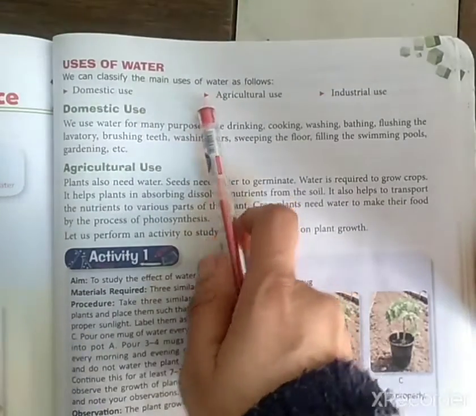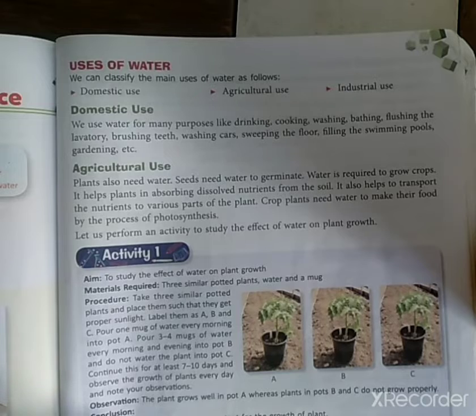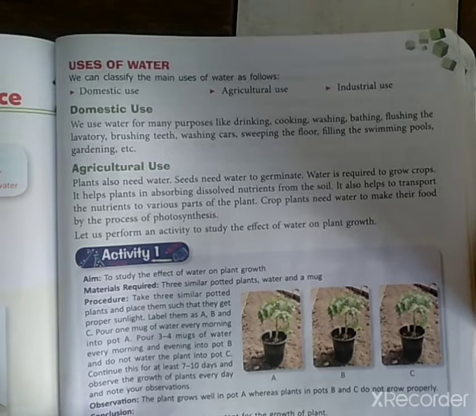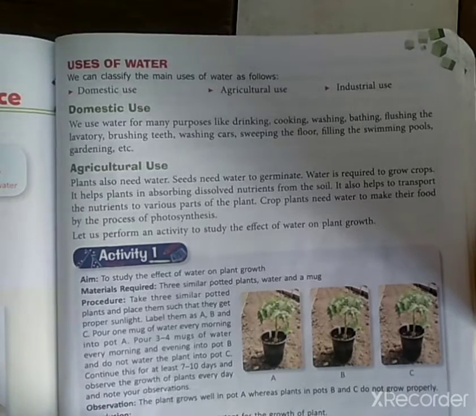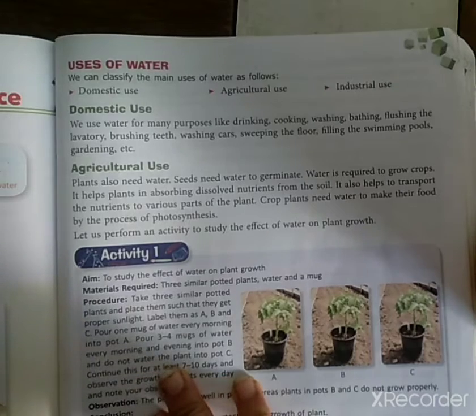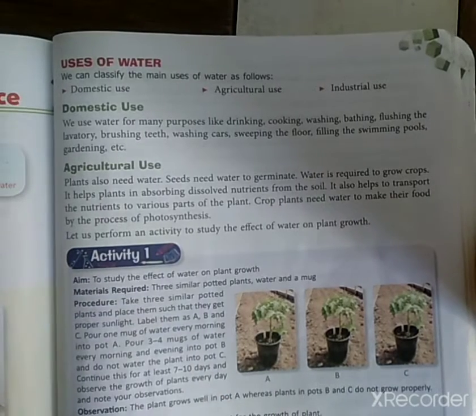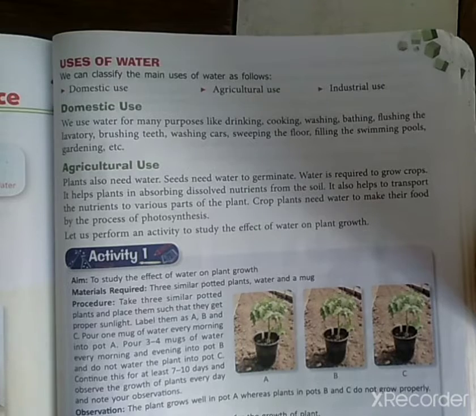Uses of water. As you know, water is called a renewable source because it can be replenished. But if this renewable resource is used excessively without giving a chance to regenerate, it might get exhausted. Right? So that is why we need to use the water wisely. Now, what are the uses of water?